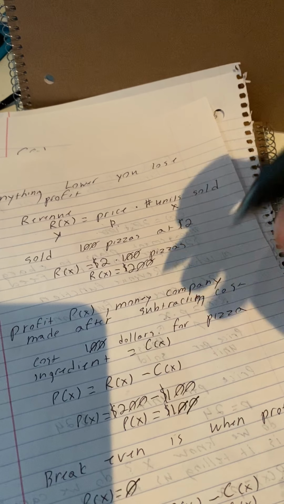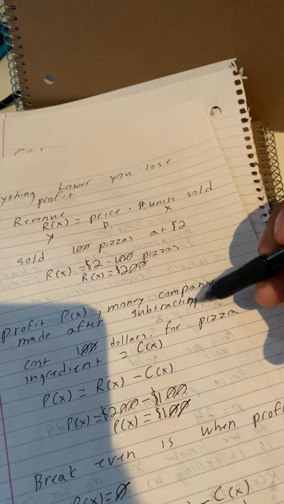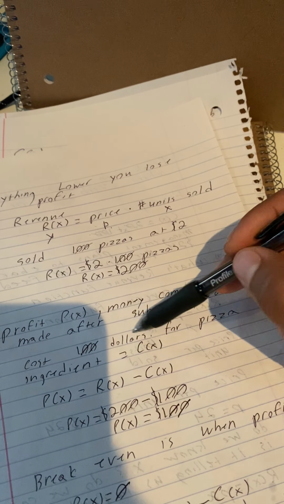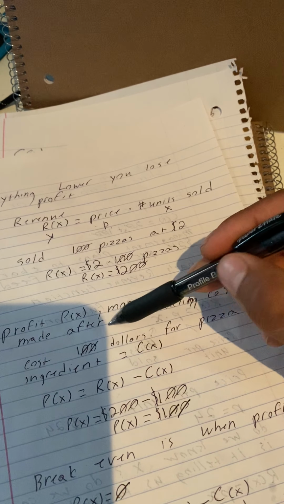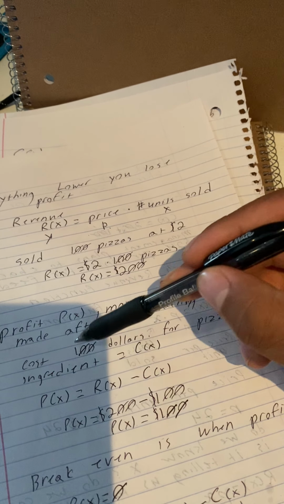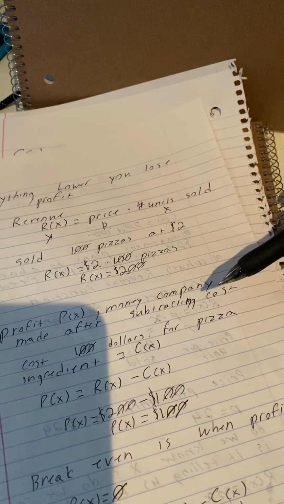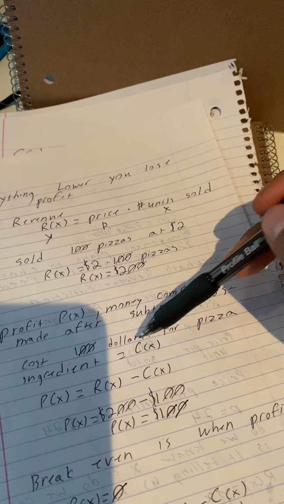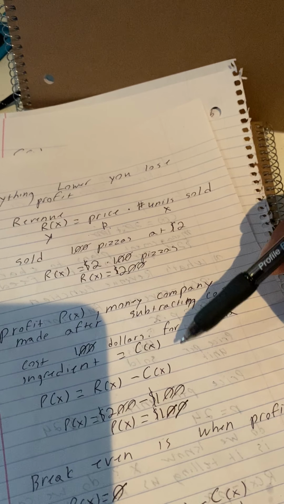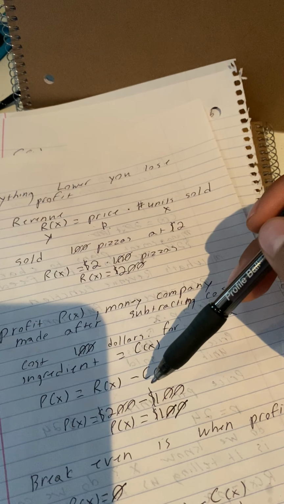Oh, actually, I have an example. Okay, nice. It cost $100 for the ingredients. Let's do the strawberries. It cost $100 to make the chocolate strawberries. That's how much money it took for ingredients. So that's your cost, that's your C of X. And you made $200 from selling your chocolate strawberries.